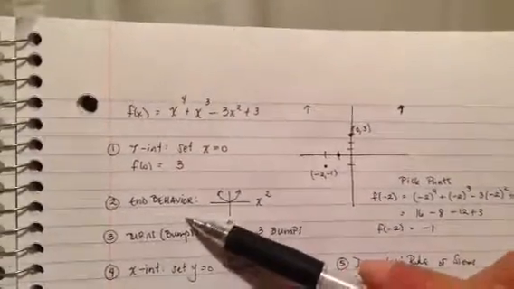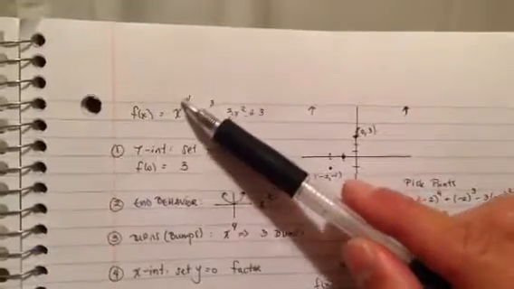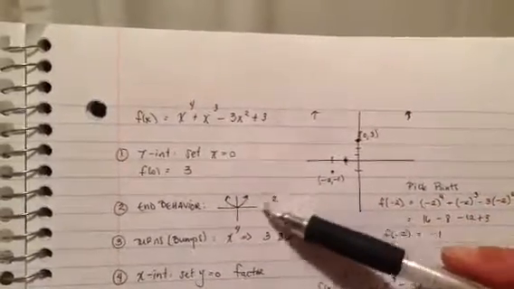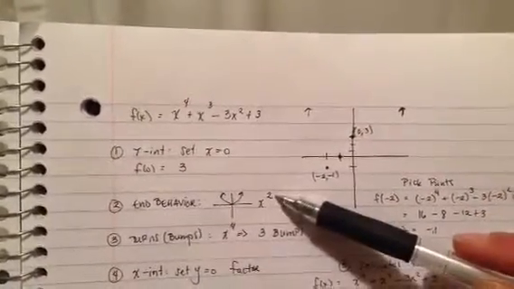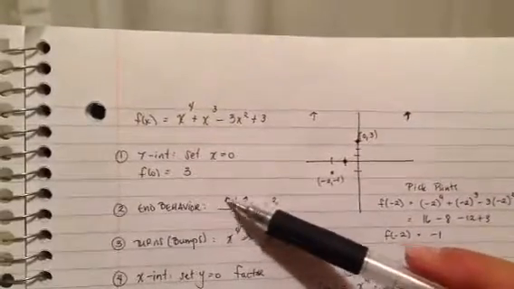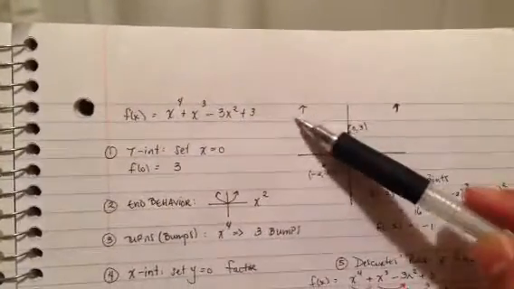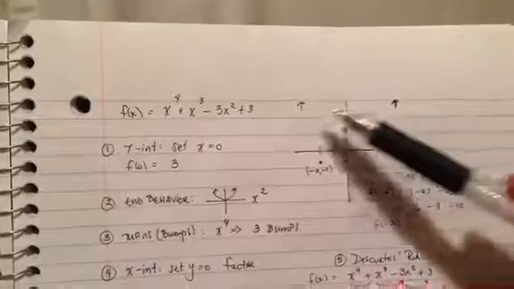Next one, end behavior. We know this guy is x to the 4th, so that means it's going to be similar to x squared, even. So that means it's going to be going both up. So both ends are going to be going up. Okay.